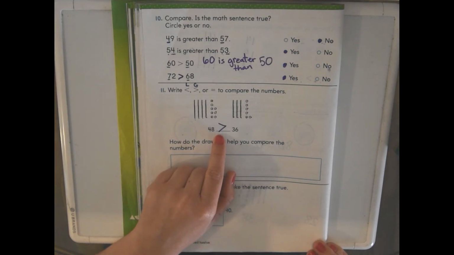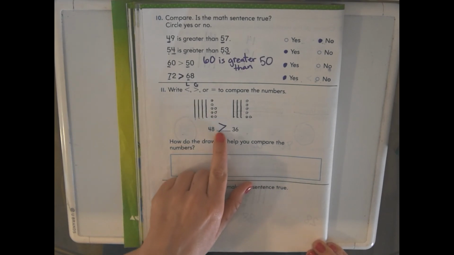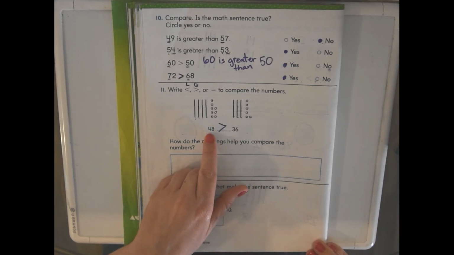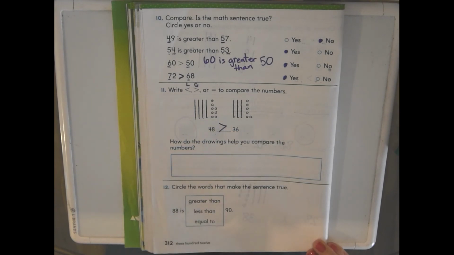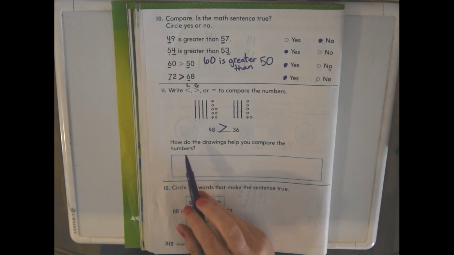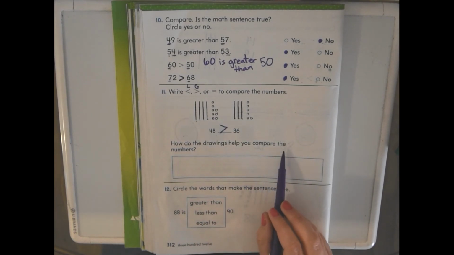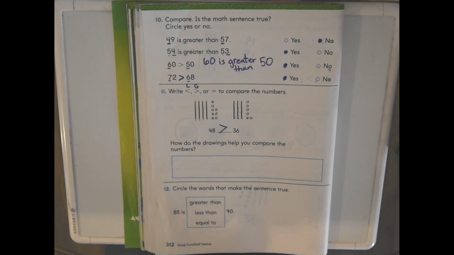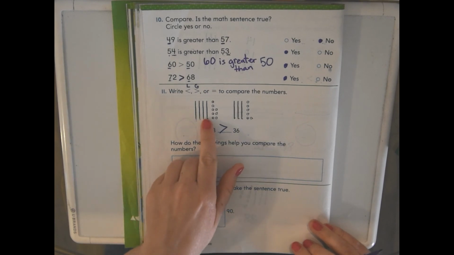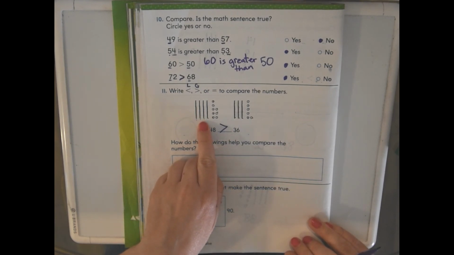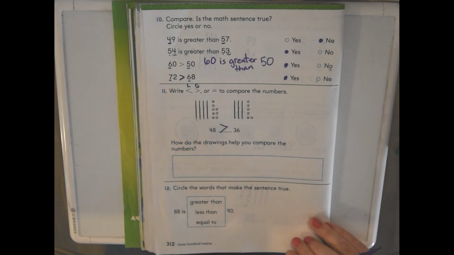And look at the symbol I use, right? It has the big open side towards that bigger number, towards the number that I read first, right? I say 48 is greater than 36. That is how I read it. Now, how do the drawings help you compare the numbers? Well, I look at the pictures and I can simply see, well, 48 has more tens. It has more lines, right? So it has 4 tens, 36 only has 3.